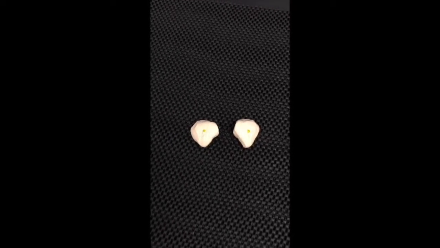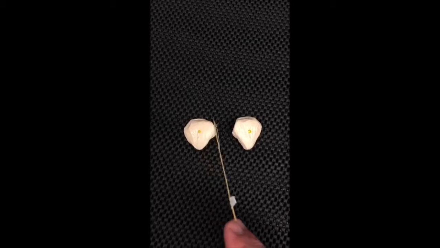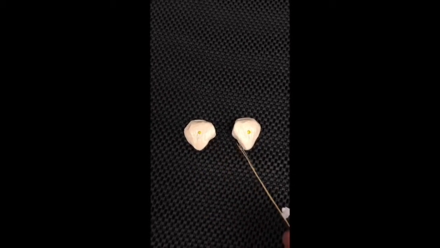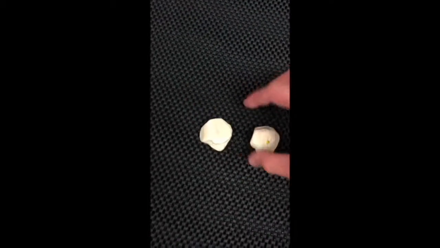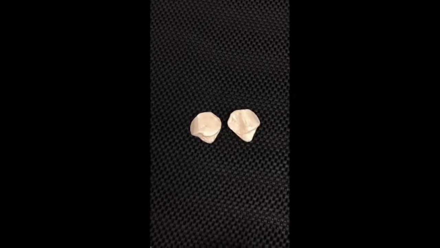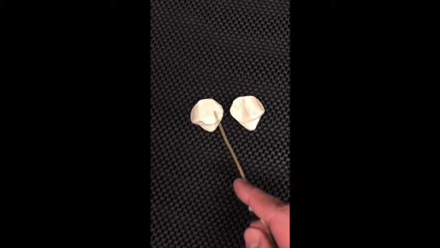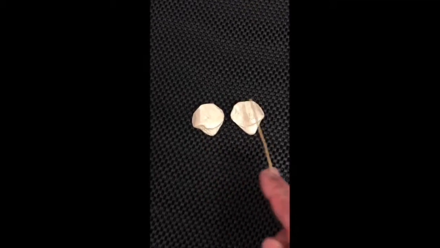So here we're looking at the anterior view of the right and left patella. Each patella is going to have a flat base on top and a pointy apex on the bottom. If we turn over the patella, each one's going to have a slight divot known as the medial facet towards the midline of the body, and on the opposite side is going to be the lateral facet.